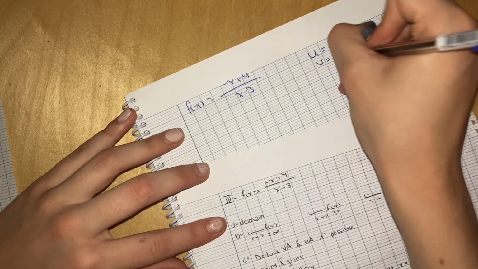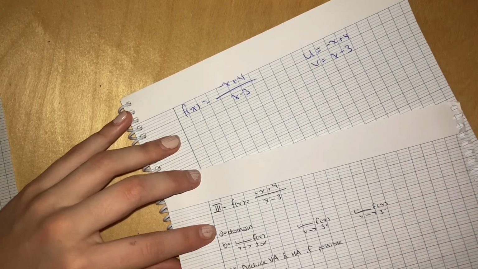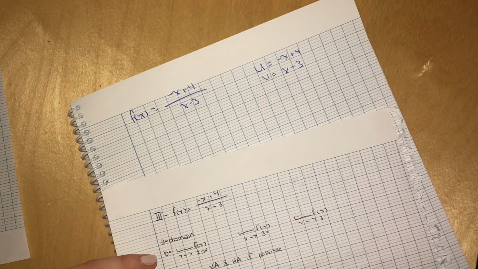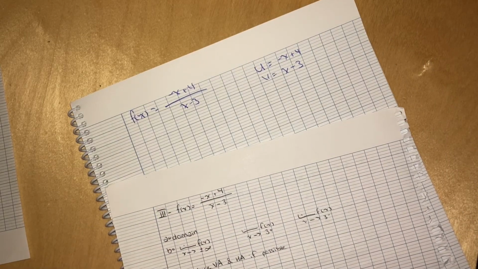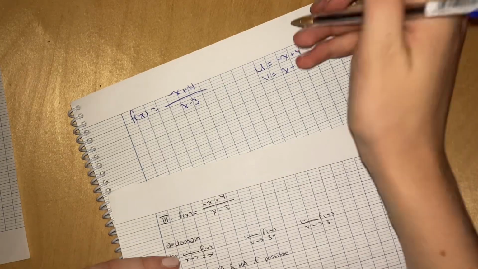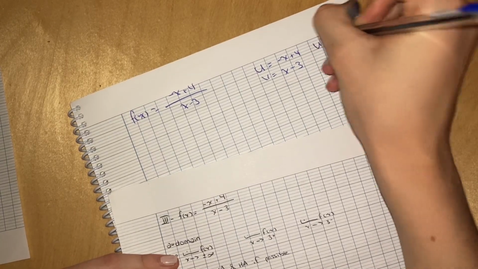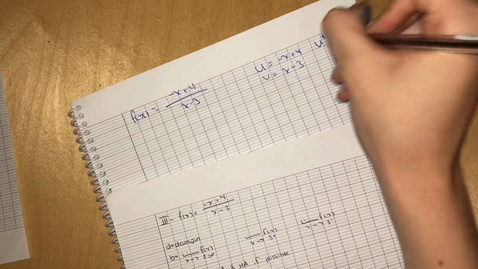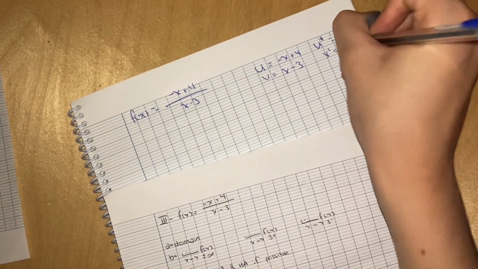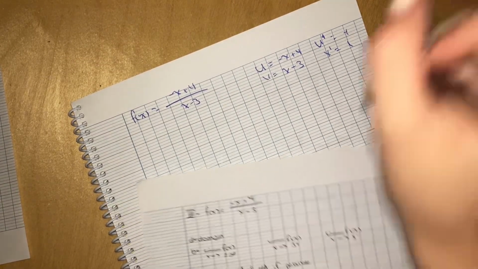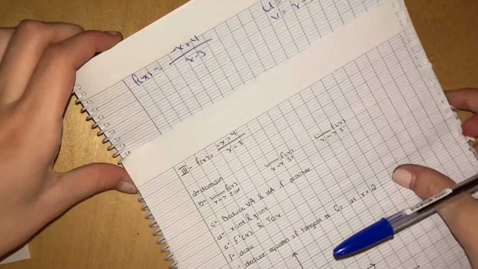V is equal to x minus 3. I'm assuming at this point in the video I don't need to explain what I'm doing. If you're not understanding what I'm doing, either go back and rewatch this video or watch my video explaining the basics of derivatives. U prime is equal to minus 1. V prime is equal to 1. Is that right? Yeah. I did not realize I made that exercise like that.